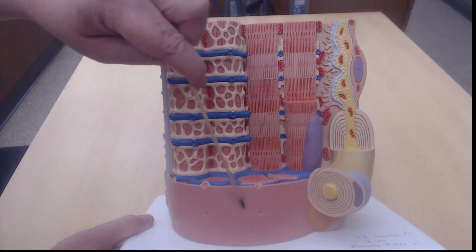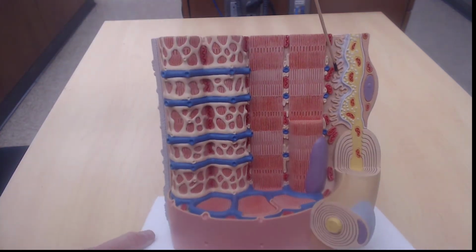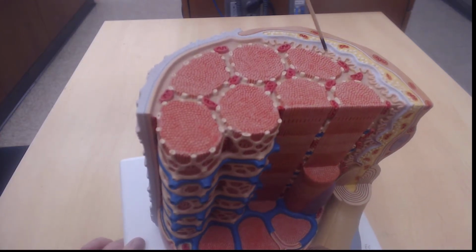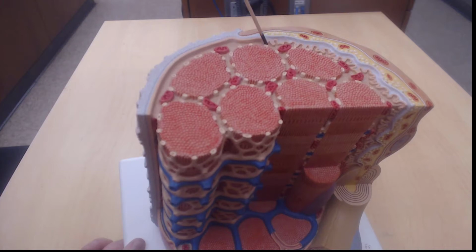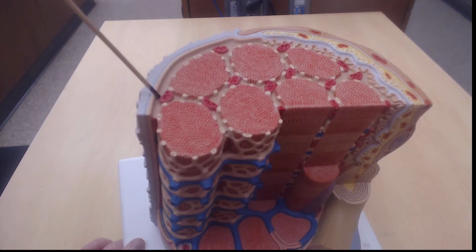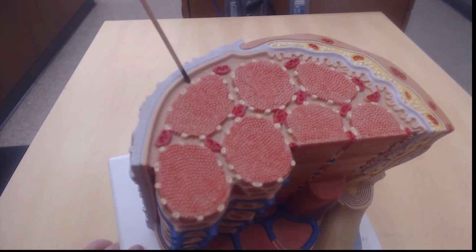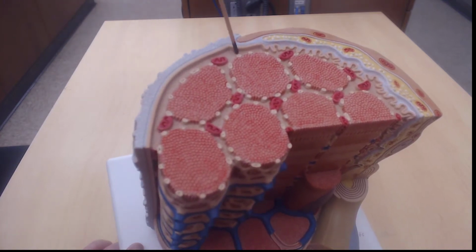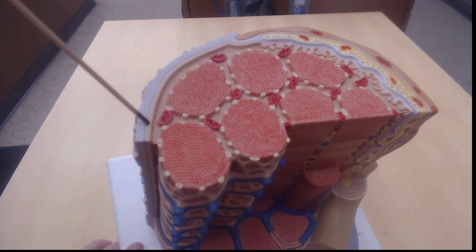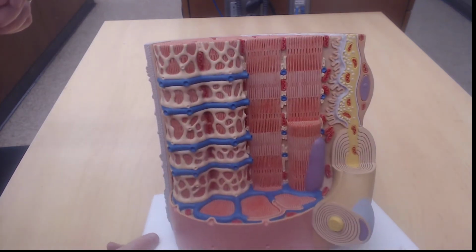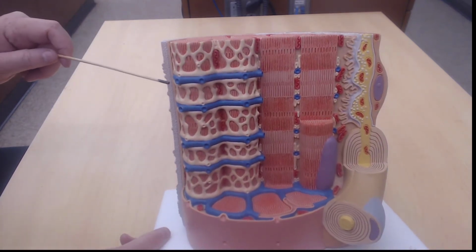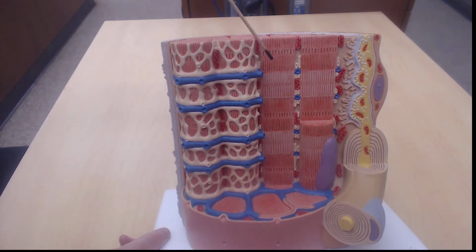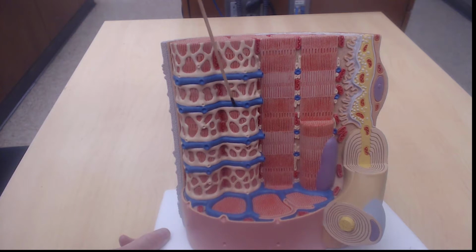Here's part of the sarcolemma here. The postsynaptic membrane is going to be next to the sarcolemma. This is also sarcolemma here. So it goes down throughout the sarcolemma, and the action potential then goes deep into the muscle fiber through these blue things here. These are T-tubules. They go down the T-tubules.